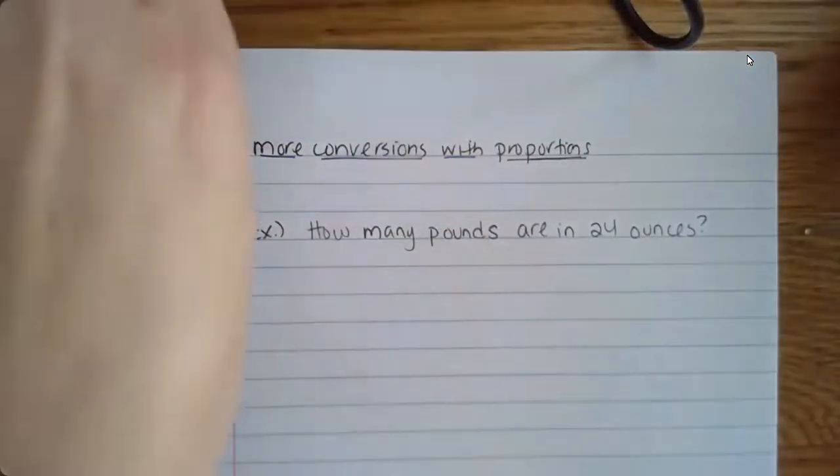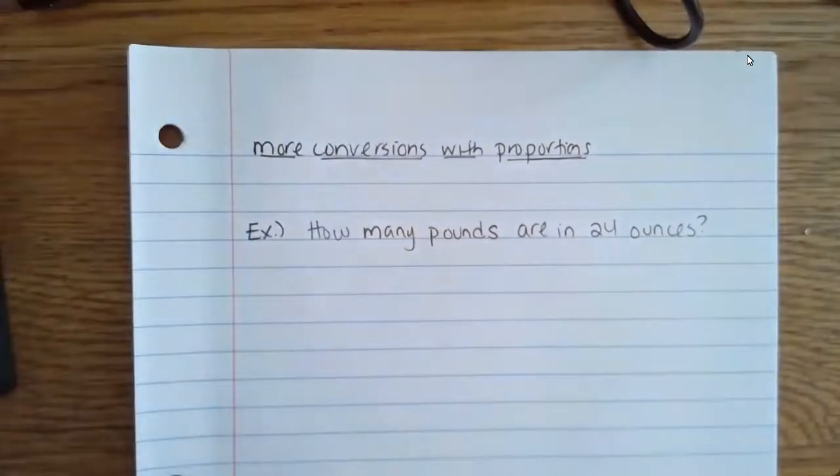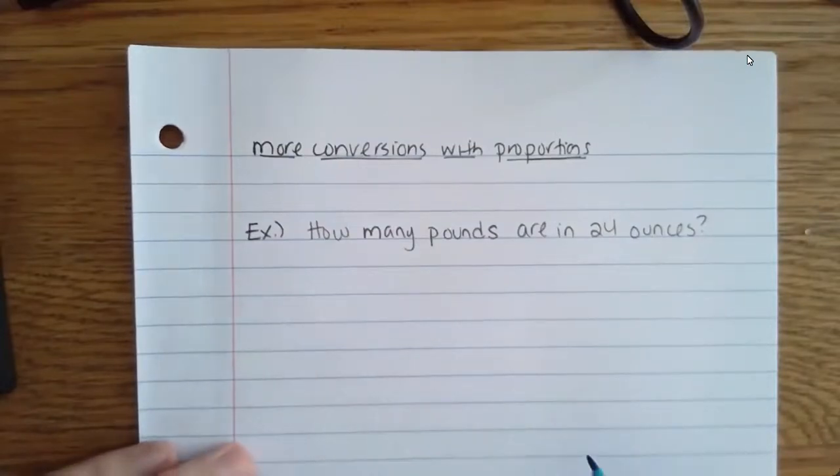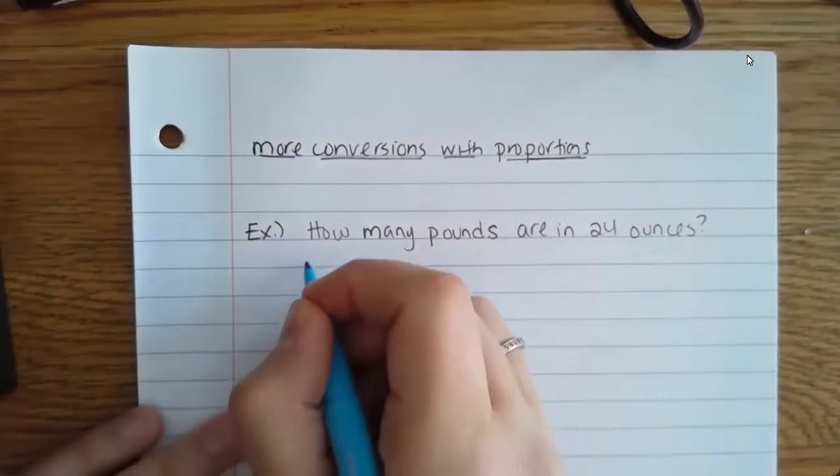How many pounds are in 24 ounces? Now, we know the conversion already for pounds to ounces. That's something we've already learned in class. So again, we've seen one strategy for how to do this, but we're going to go through the proportion method as well.